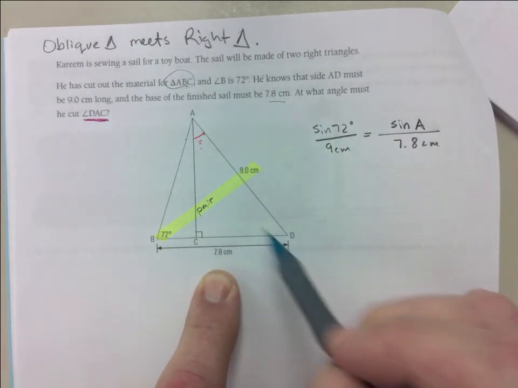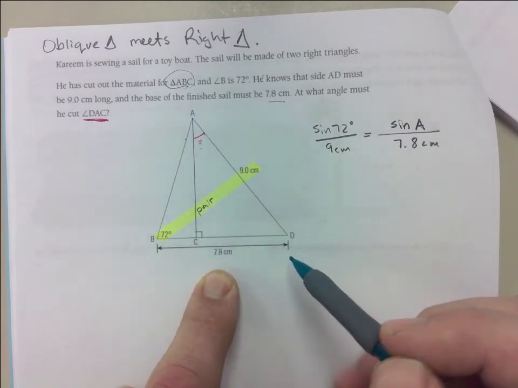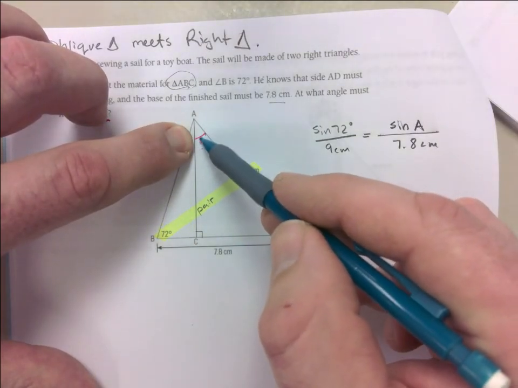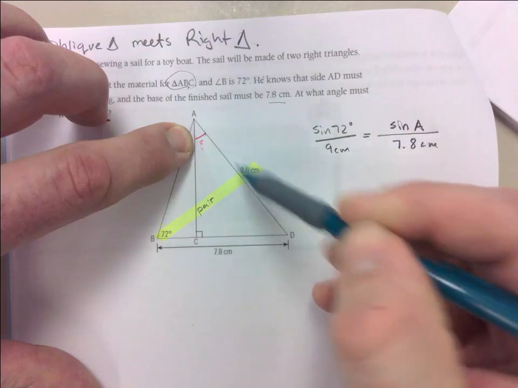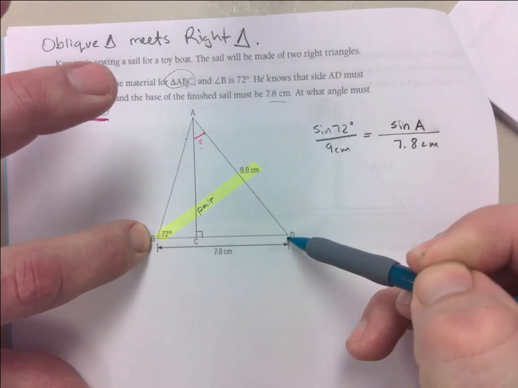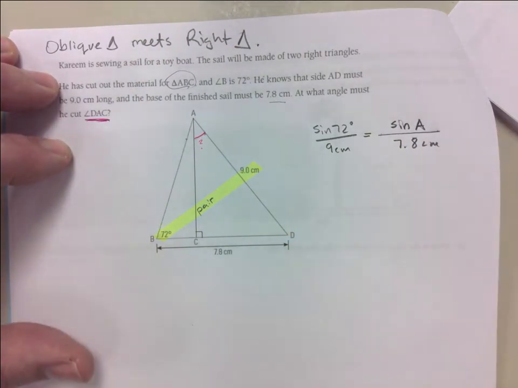What I'm trying to get you to see is please don't mix triangles up. We're right now working with the oblique triangle. So if you were to say, oh, I'm solving for that side, now you're mixing up an angle that is part of our right triangle with an angle that should be part of the whole big triangle. So don't mix them up, okay?